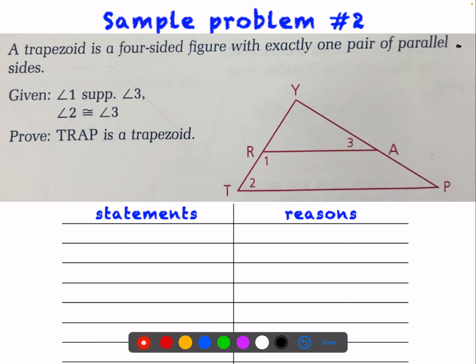They tell us a trapezoid is a four-sided figure with exactly one pair of parallel sides. Given that angle 1 is supplementary to angle 3, and angle 2 is congruent to angle 3, prove that TRAP is a trapezoid. So first off, we're going to start with our given statements. So number 1, angle 1 is supplementary to angle 3. That's given. We also know that angle 2 is congruent to angle 3.